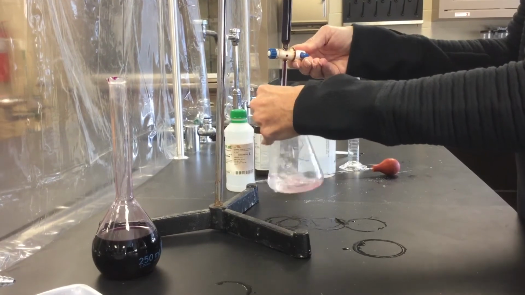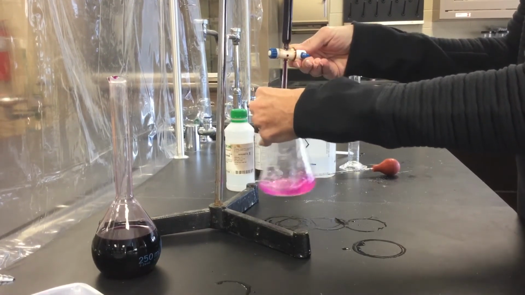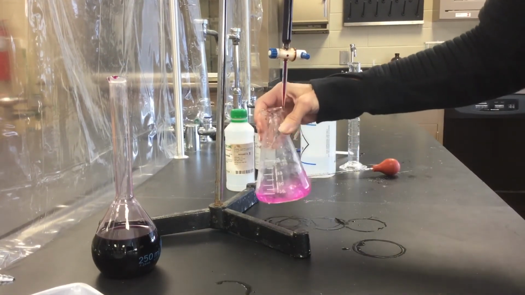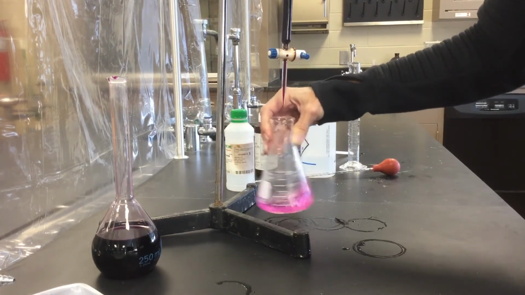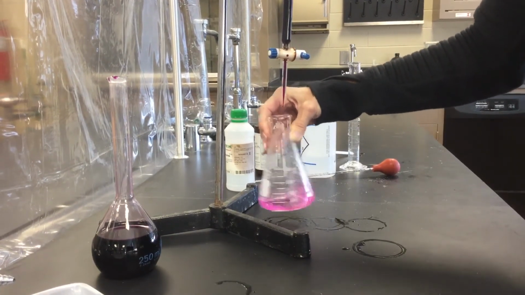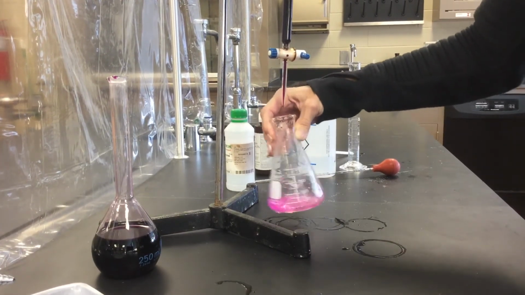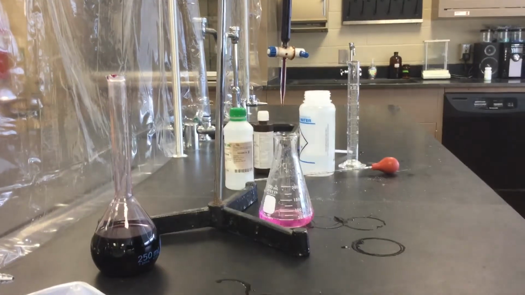Thought that one was going to stay. Uh-oh. Well, I think the first trial was actually better than the second trial. This one went from clear to a dark pink pretty quickly. Okay, well, first trial was better, but again, you're going to average those two. It's still not horrible. It's just not as good as the first trial.